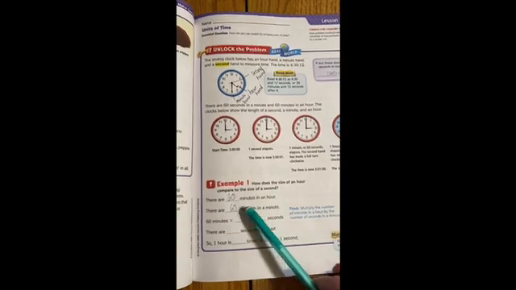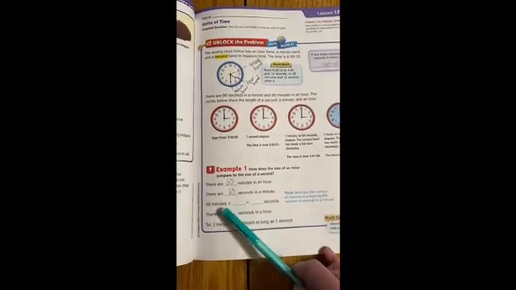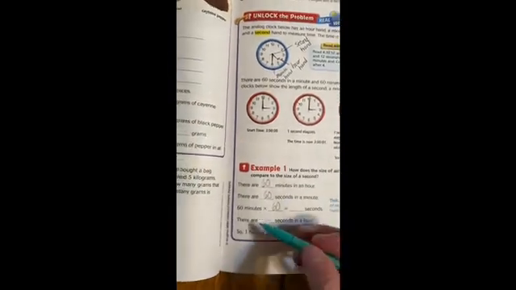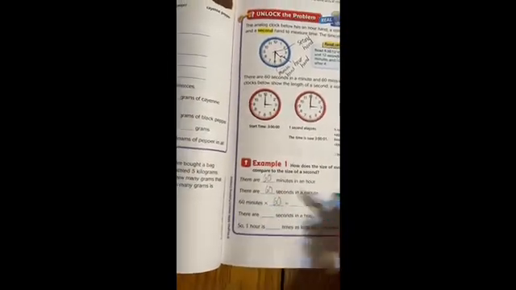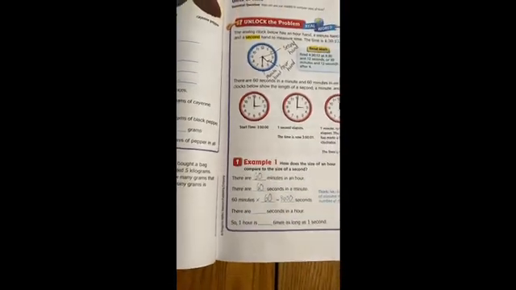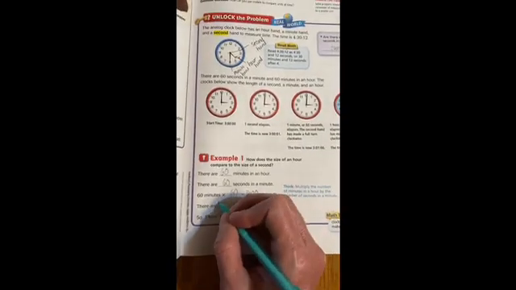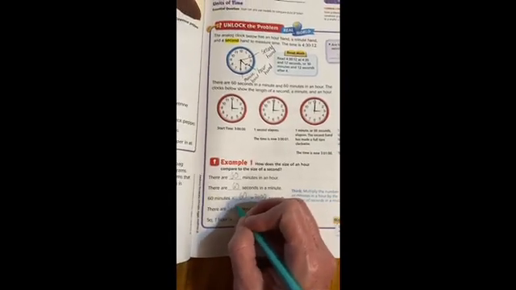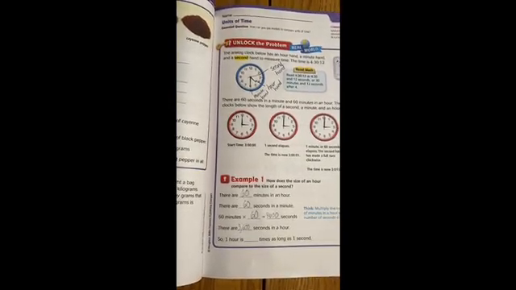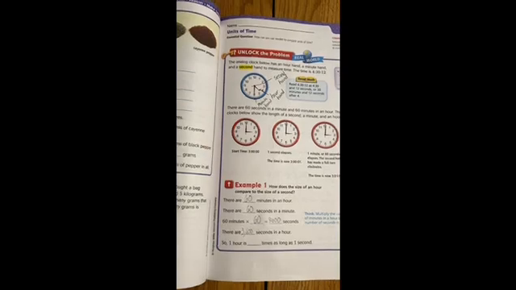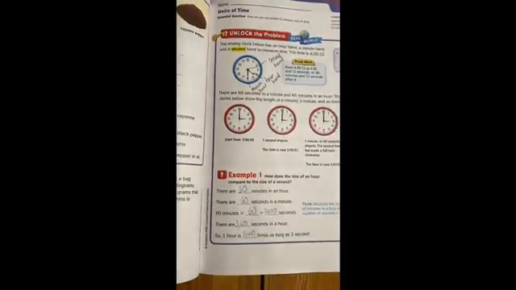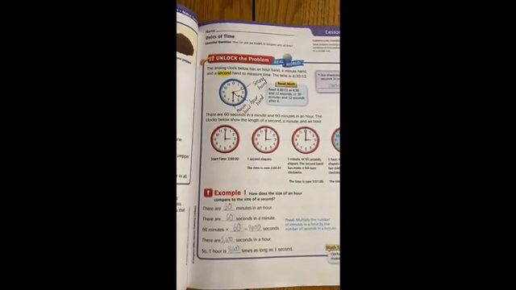So in order to figure out how many seconds are in an hour, there's 60 minutes in an hour and 60 seconds in a minute. We do 60 minutes times the 60 seconds in a minute. 6 times 6 is 36. Put your 2 zeros on. So there are 3,600 seconds in an hour. So 1 hour is 3,600 times as long as 1 second.